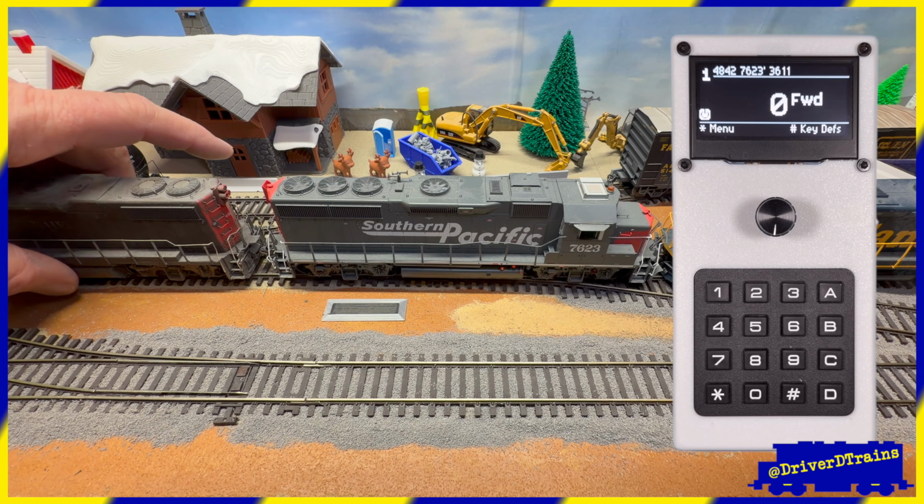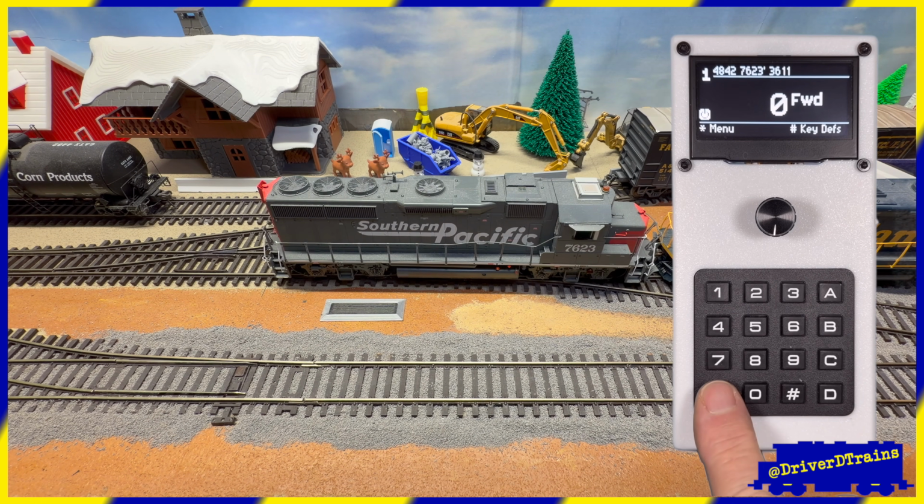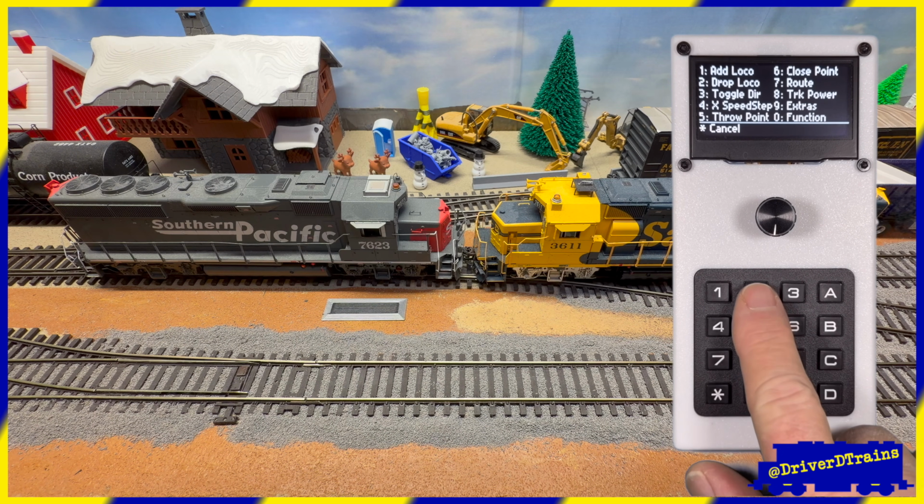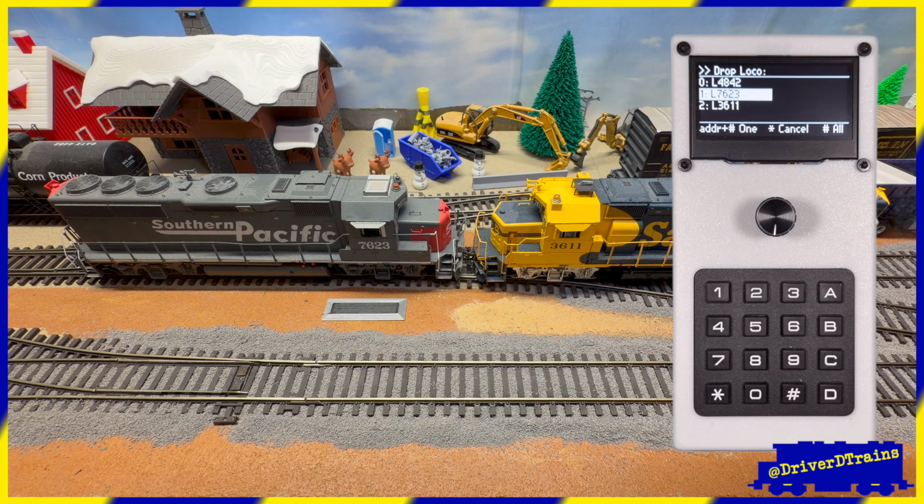We can drop a locomotive from the consist by pressing the star key to open the main menu and then pressing 2 to drop locomotives. We can then select from the list which locomotive we want to drop from the consist, or press the pound key to drop all locomotives.